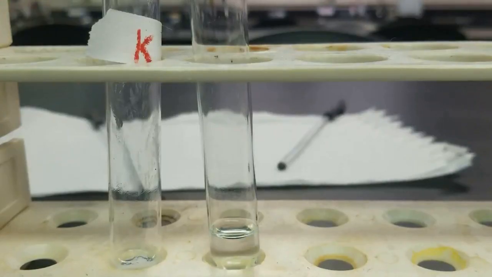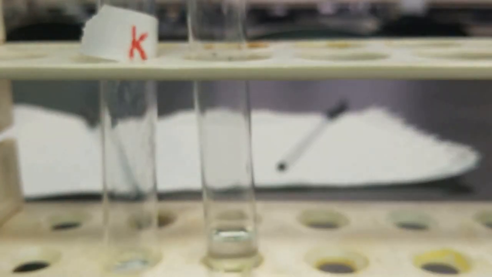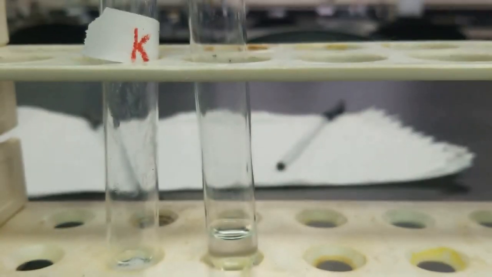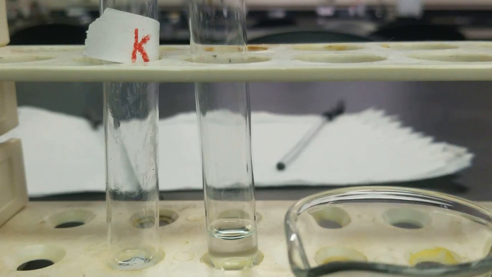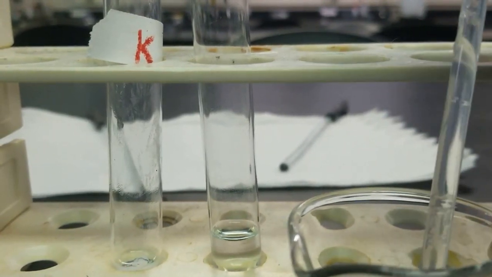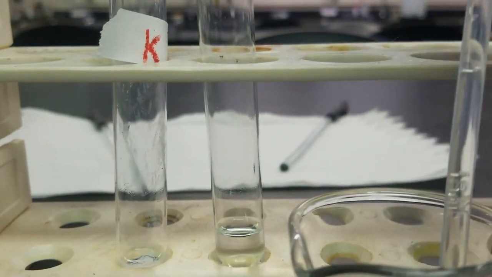All right, next up, I'm going to add some ammonium molybdate to this supernatant. Can't really see that well. About half a milliliter.